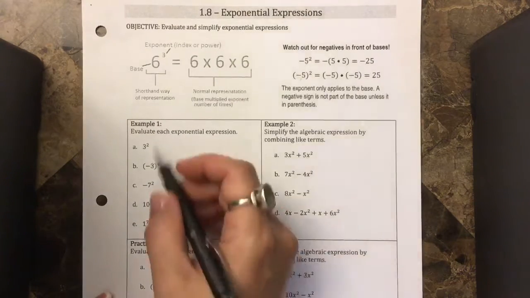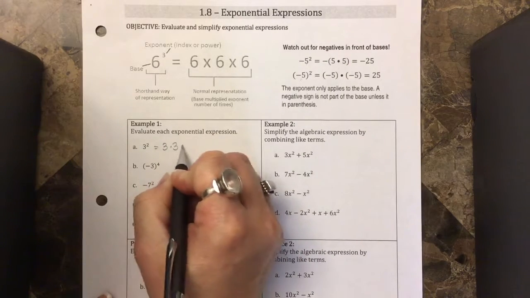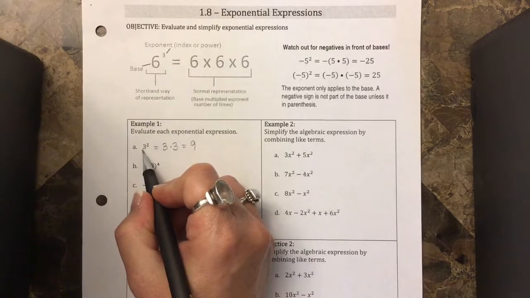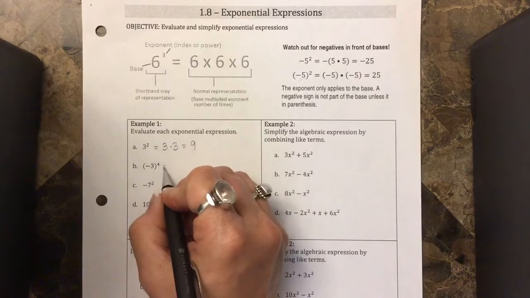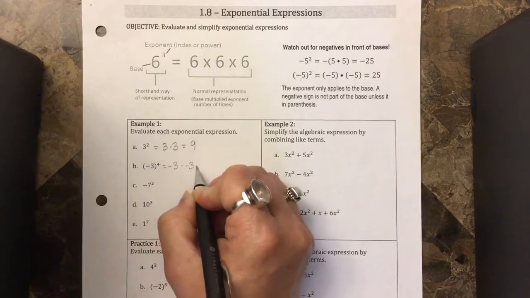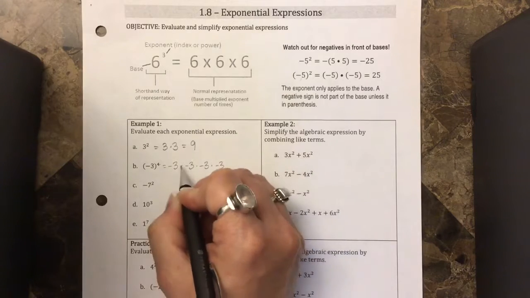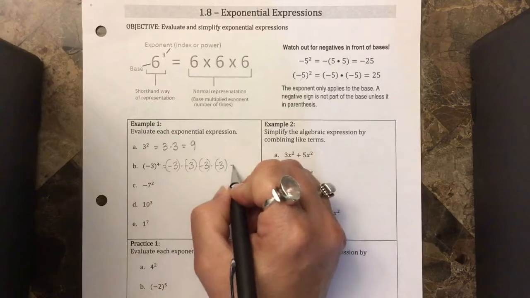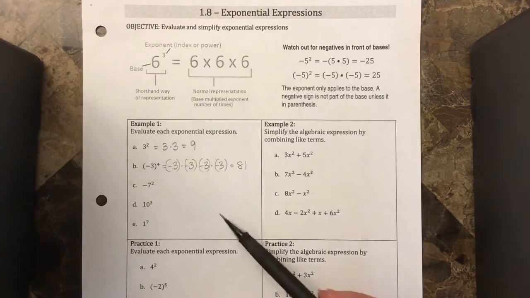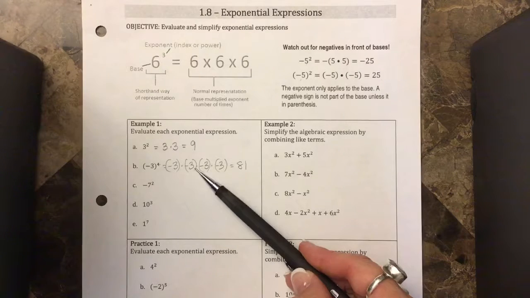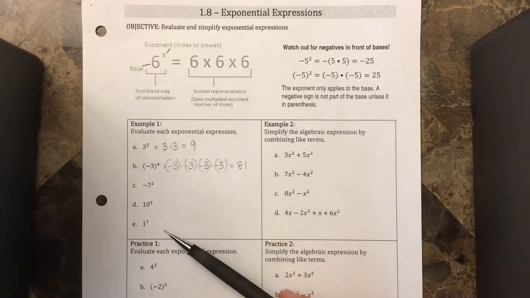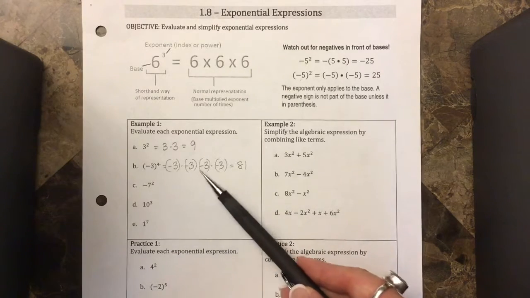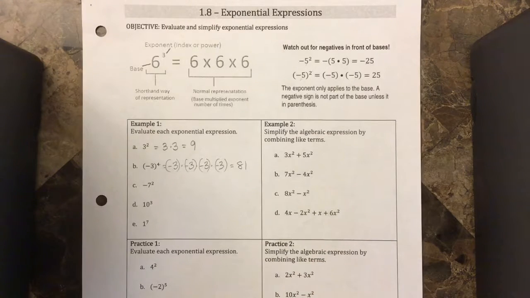So let's do a few examples. So 3 squared is the same thing as 3 times 3, which is 9. The 2 tells me that I'm multiplying 3 2 times. The 4 tells me I'm going to do this 4 times. Negative 3 times negative 3 times negative 3 times negative 3. And sometimes it helps to put it all in parentheses so we can keep track of what we're doing. And that ends up being a positive 81. So you might ask why. Well, negative 3 times negative 3 is positive 9 because a negative times a negative is a positive. Negative 3 times negative 3 is also positive 9. Positive 9 times positive 9 is positive 81.